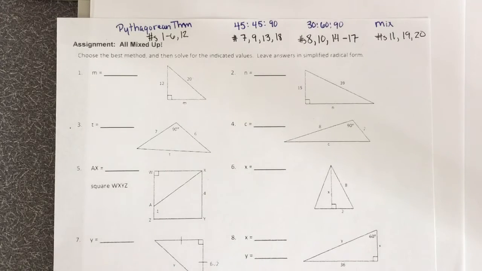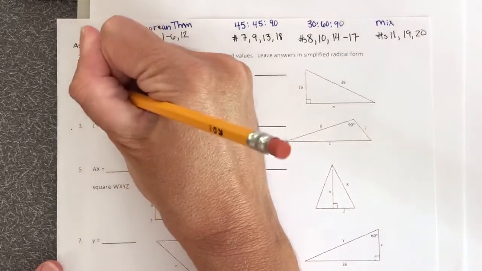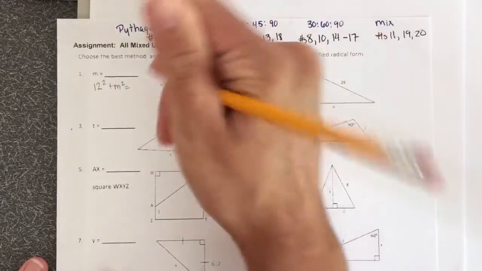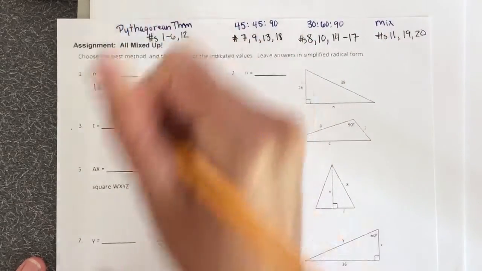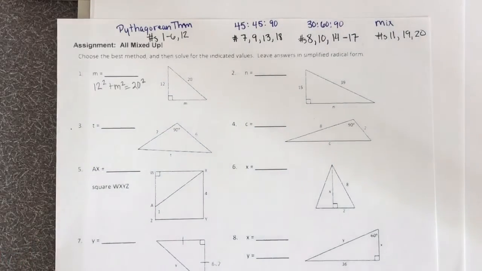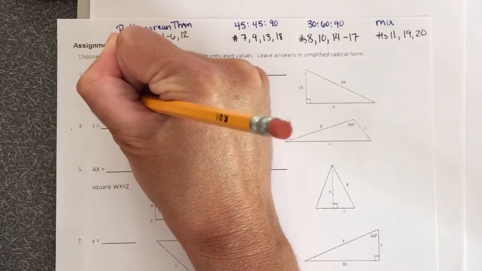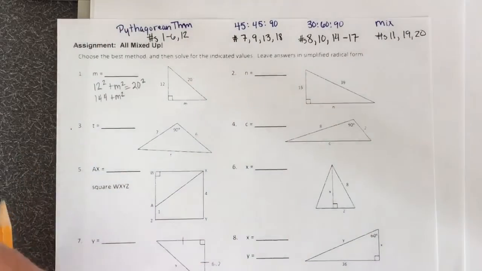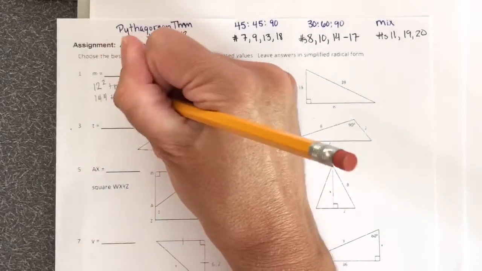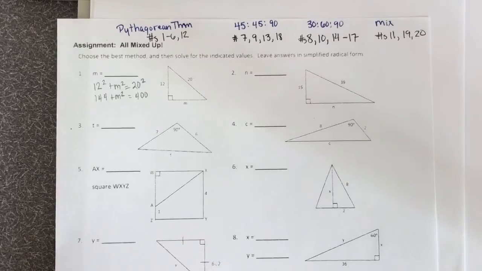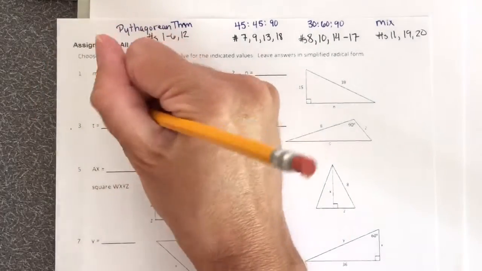But I don't need those angles because if I'm trying to find the value of m, and I know it's a right triangle, and I know 2 out of the sides, the Pythagorean theorem, 12 squared plus m squared equals 20 squared, will allow me to find what the value of m is. So 12 squared is 144. And 20 squared is 400. 400 minus 144 is 256.